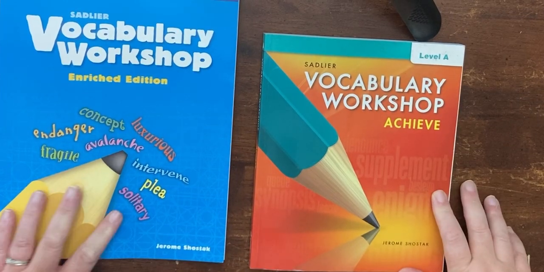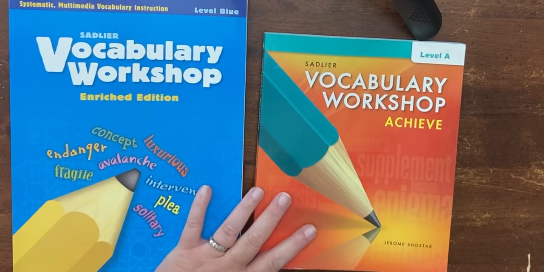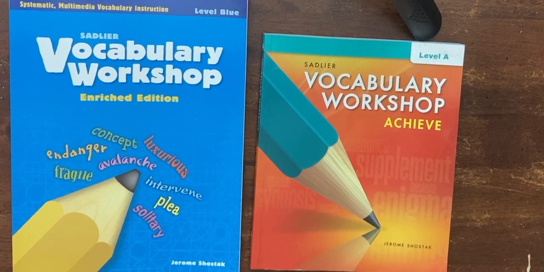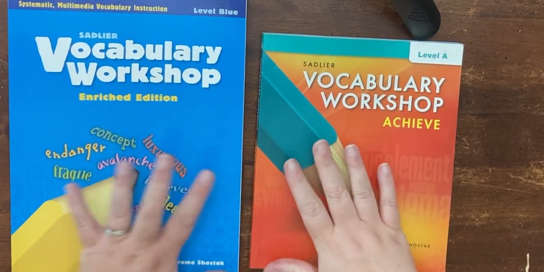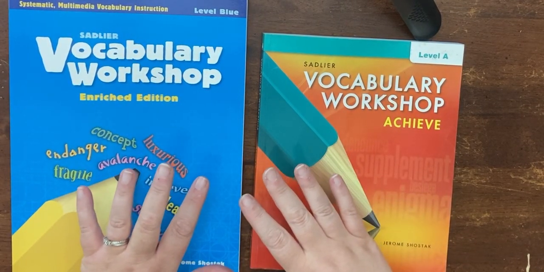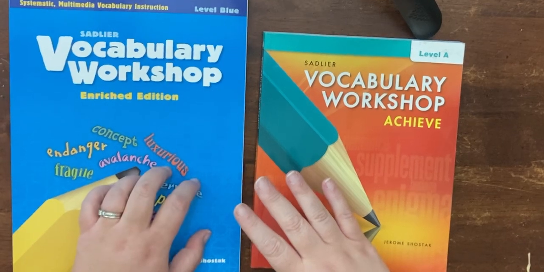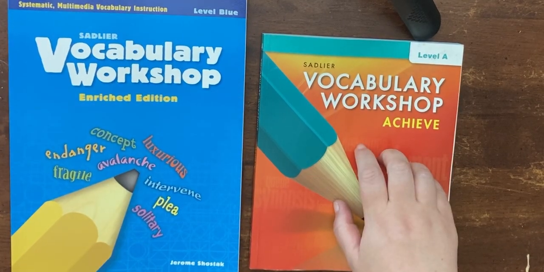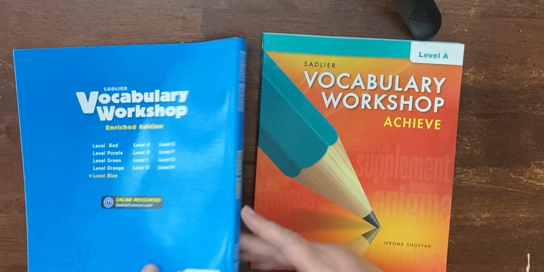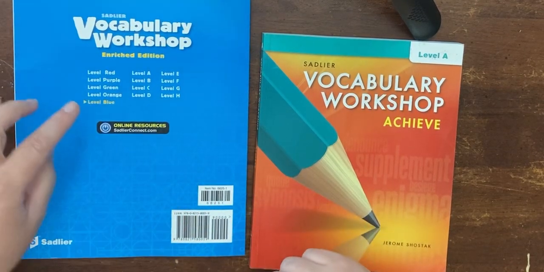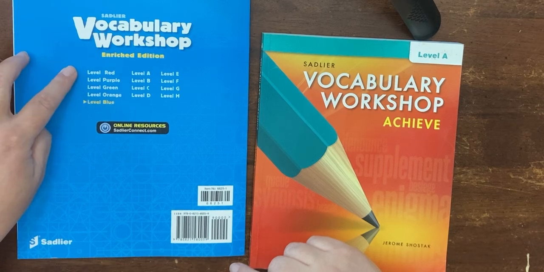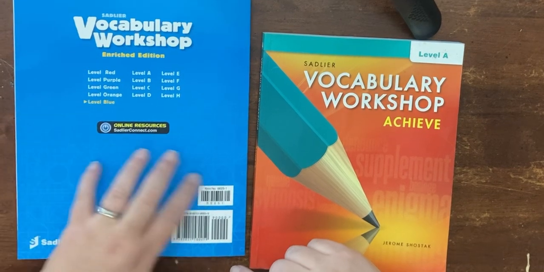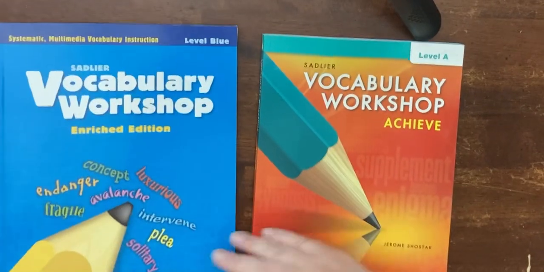Hey everybody, today I wanted to do a video about Sadlier Vocabulary Workshop and show you a little bit of a comparison between some levels. So Vocabulary Workshop has their color levels and they have their letter levels. The color levels start at level red, which I think is about a first grade level, and goes through level blue, which is like their 5th grade level.